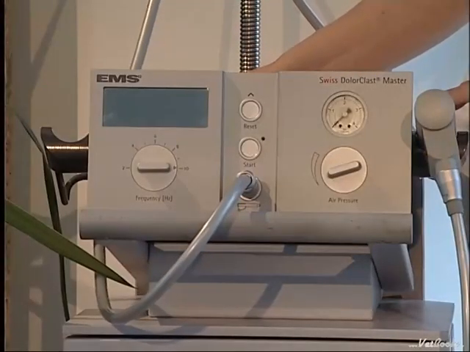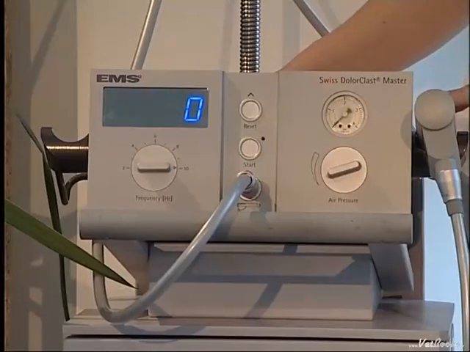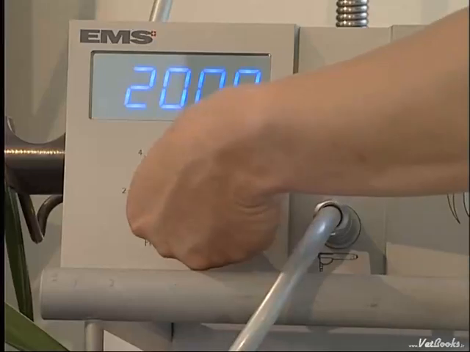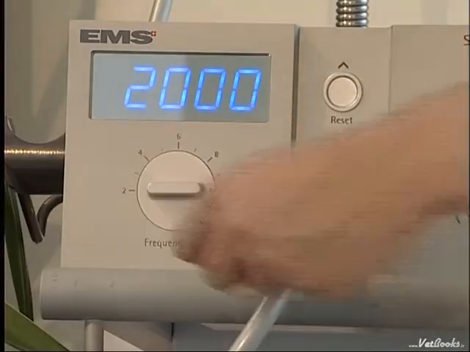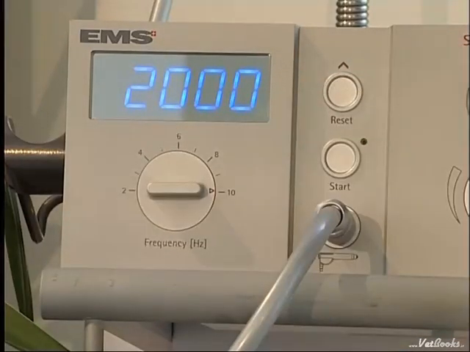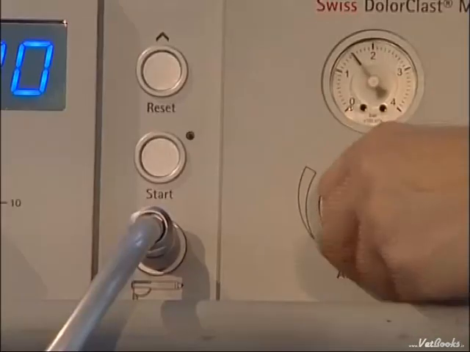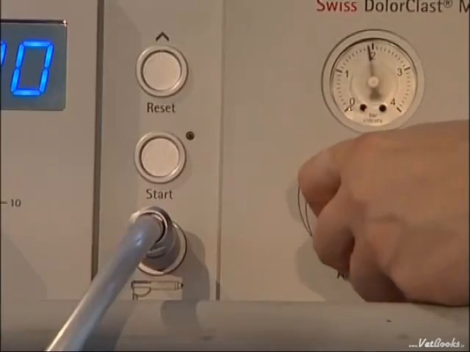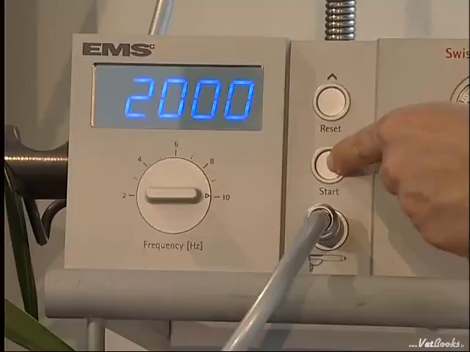Before starting a treatment, the following adjustments and patient preparations are necessary. The desired number of pulses per session has to be selected. For the treatment of the hip, up to 2,000 pulses are recommended. Then set the desired frequency. In this case, it is 10 and the pressure is 2 bar.